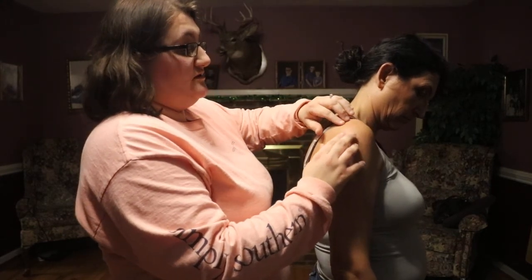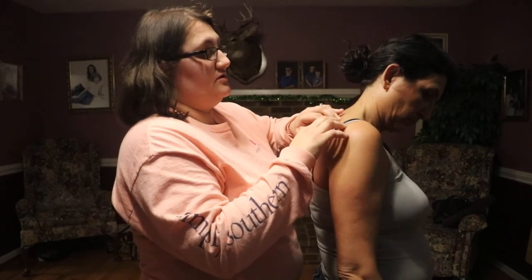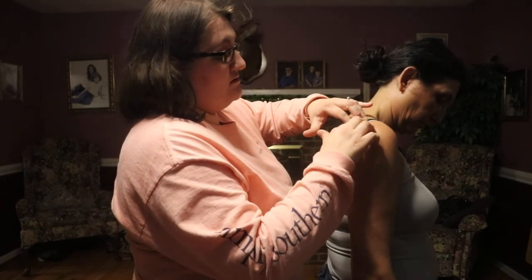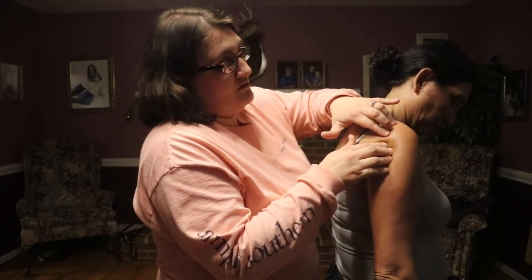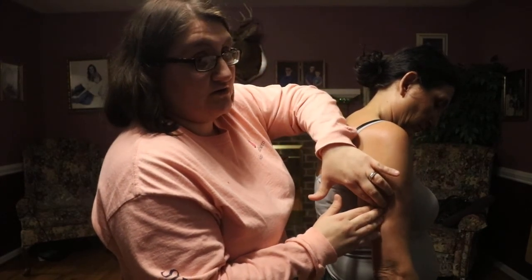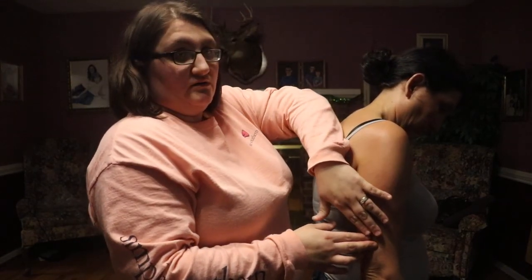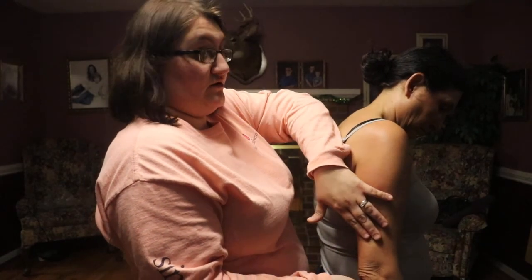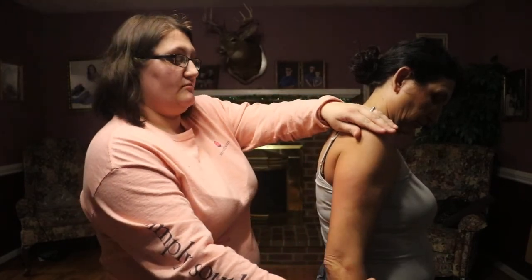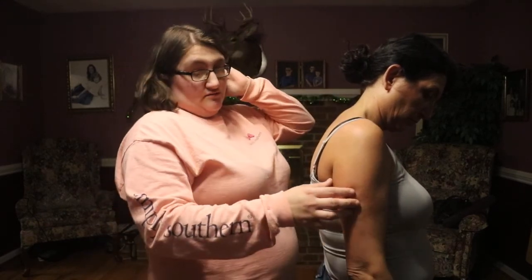And for posterior deltoid, it's going to originate at the spine of the scapula and go down to insert at the deltoid tuberosity. And the posterior deltoid, the action is shoulder abduction again, and also shoulder extension. Let's move your arms back. Shoulder extension. Okay.